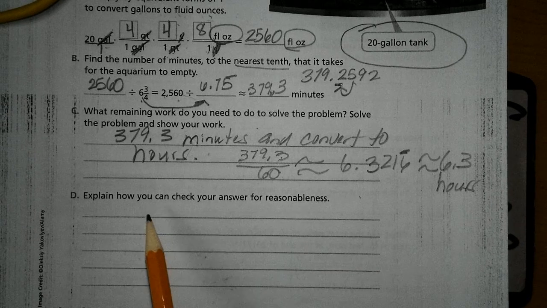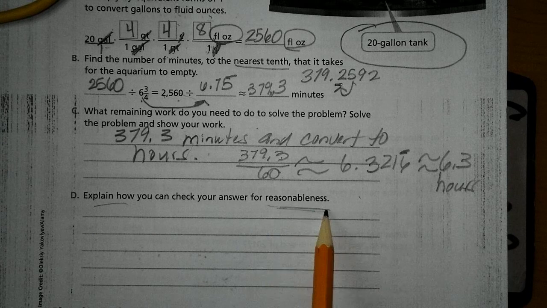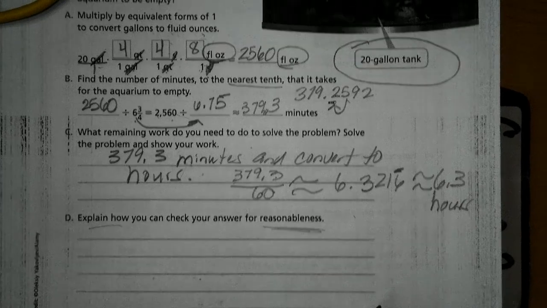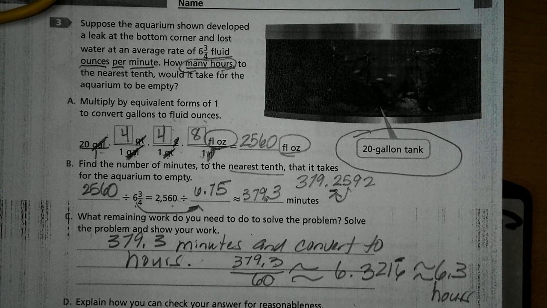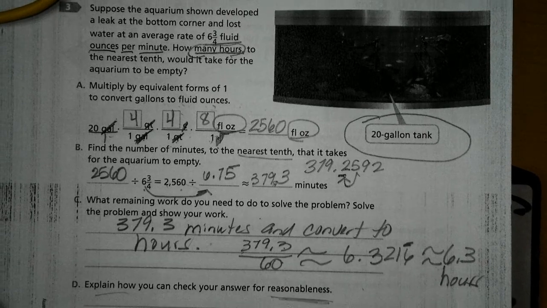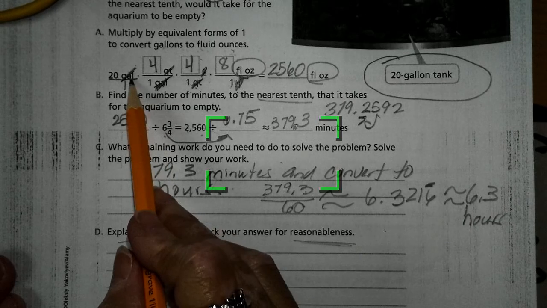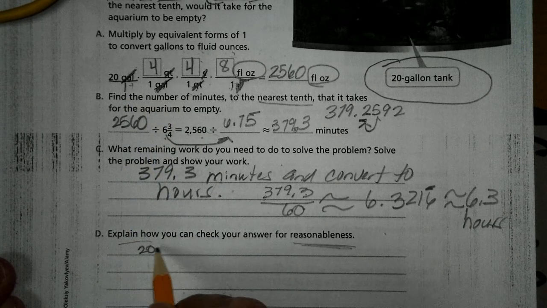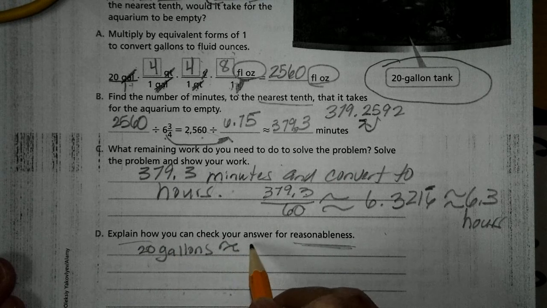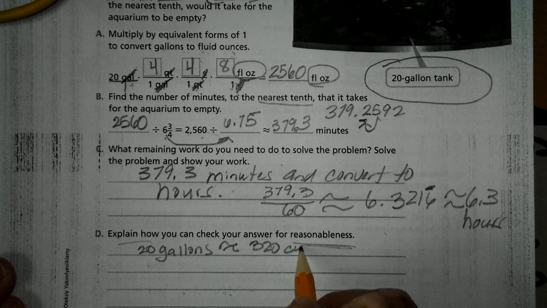All right, so now we're going to explain how we can check for it to be reasonable. What I would do is I would still leave the gallons, 20 gallons. We're going to say that 20 gallons is about 320 cups.